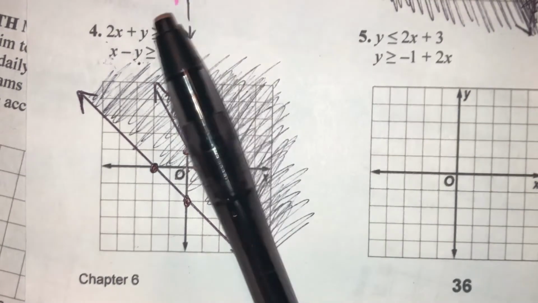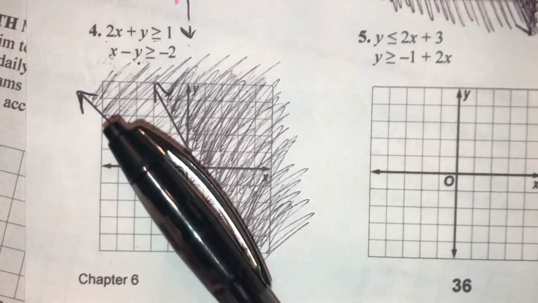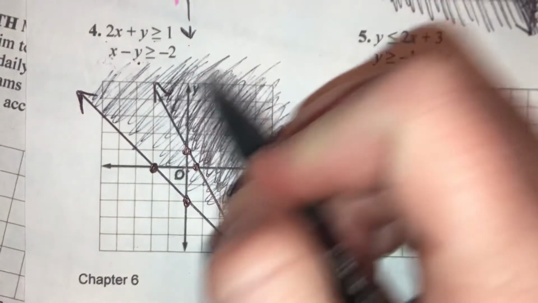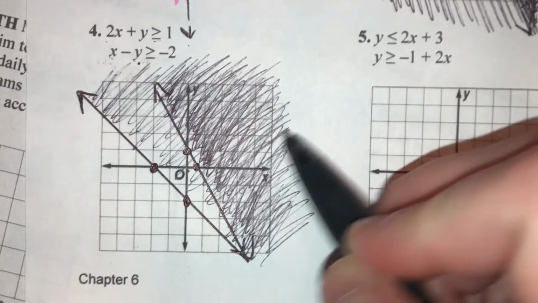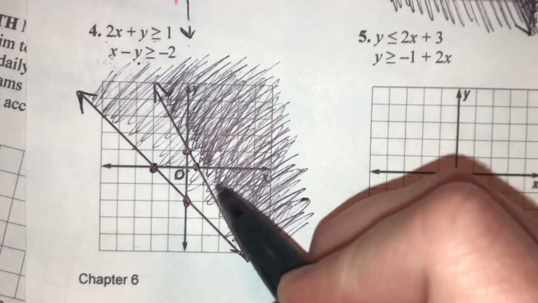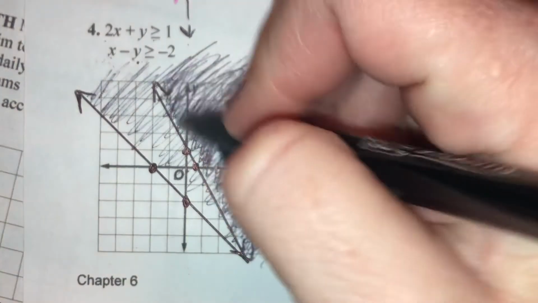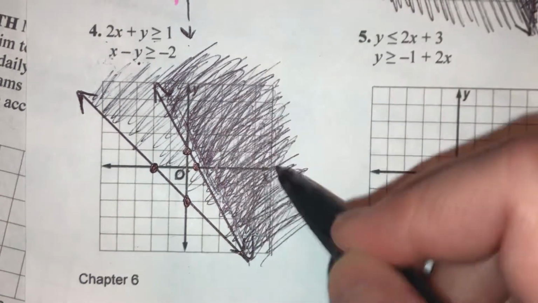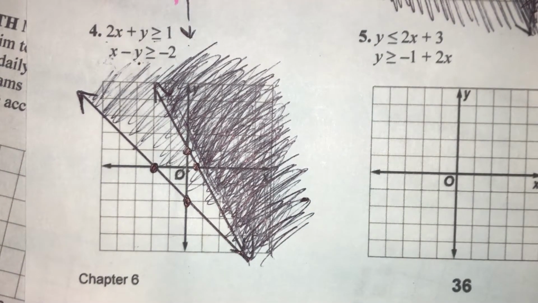Okay, so this line shaded this way, and then this second line shaded everything this way. So where do they overlap? All of this. All right, so make the overlap part really dark and clear. This is the overlap.